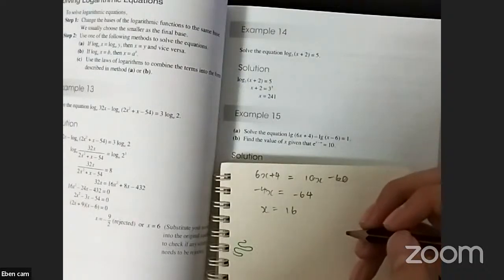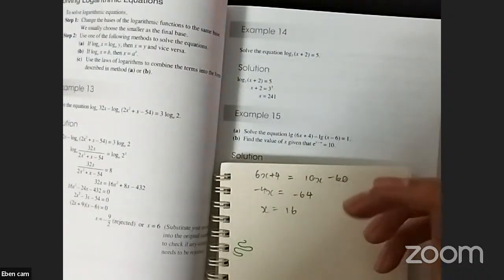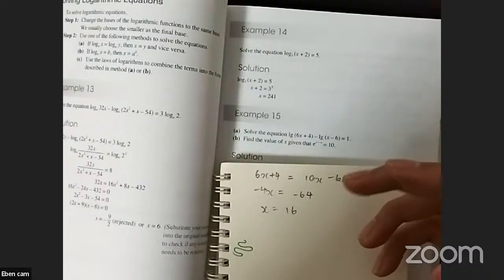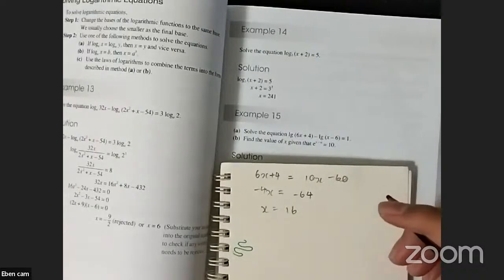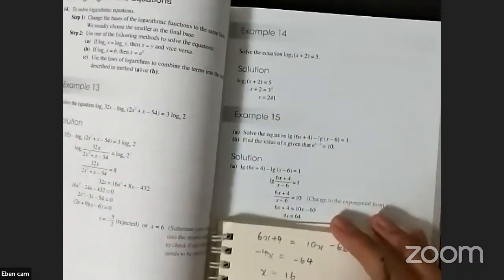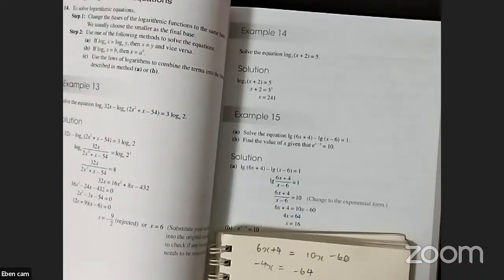It's done now, basically, right? So you check out the answer. Check out the solution. You see? His method is almost the same as my method, but I explain it very clearly.